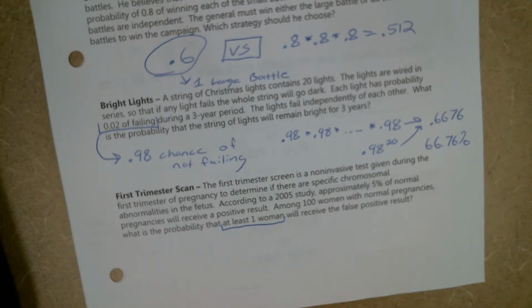All right. Because that could mean one woman has it, 2 women, 3, 4, 5, 6, 7, all the way up to 100 women have the false positive test. Again, another situation where it's easier to calculate the complement and then reverse that.